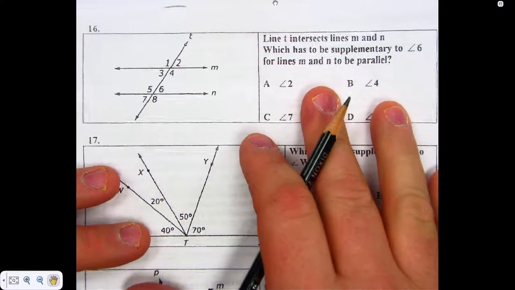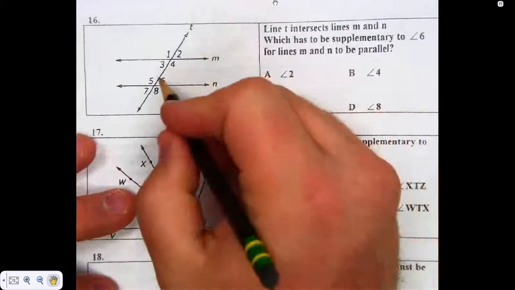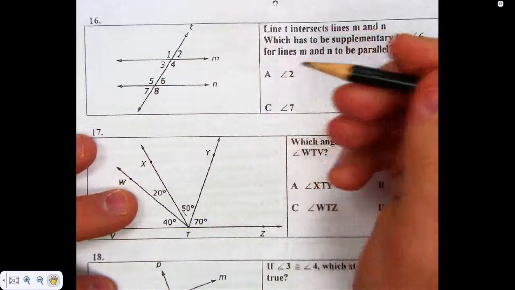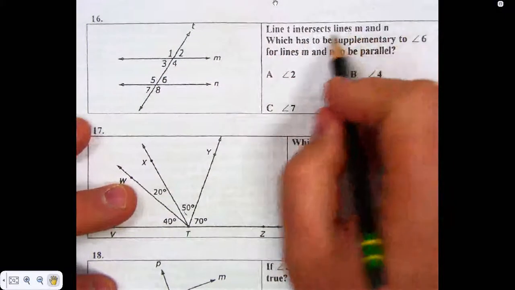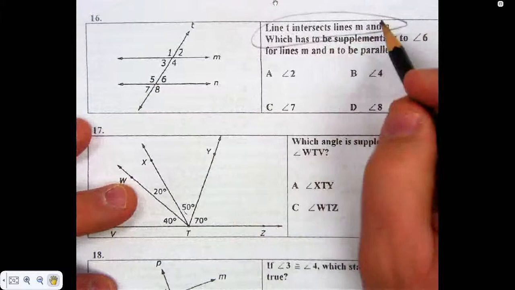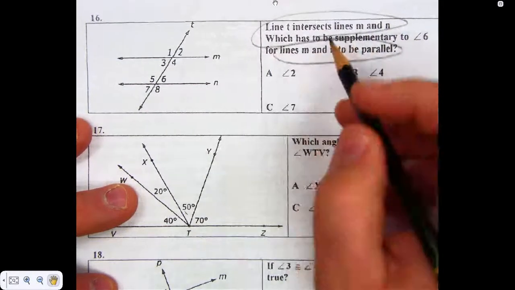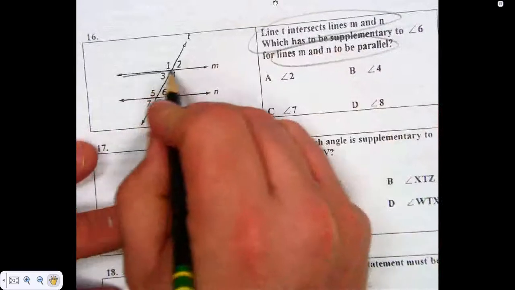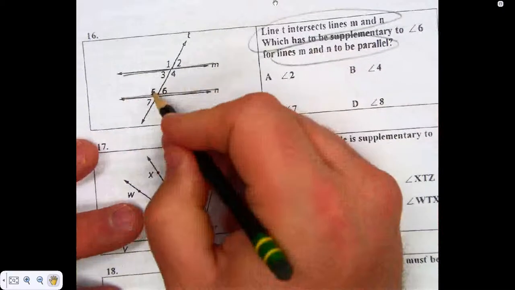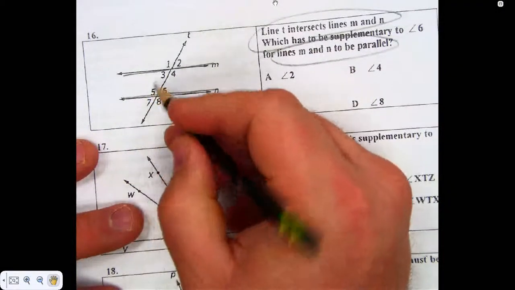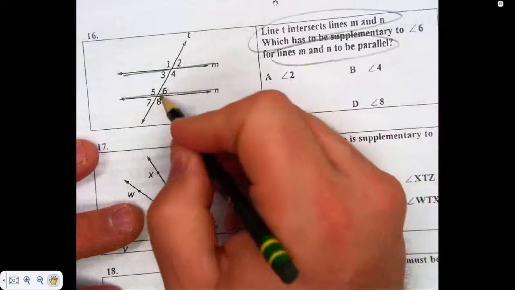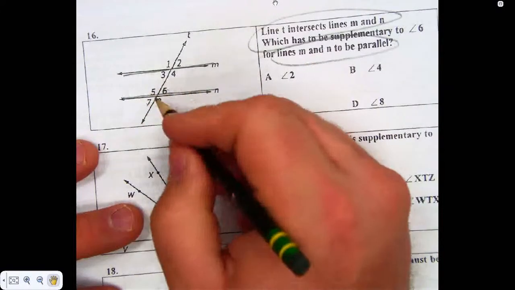Yeah, I got it. Which has to be supplementary to 6? Angle 4. For these two to be parallel. Now, that's the thing. These two have to be parallel. So, obviously, 5 and 7 are supplementary. 5 and 6 are. 6 and 8 are. 8 and 7 are. Everyone agree with that?